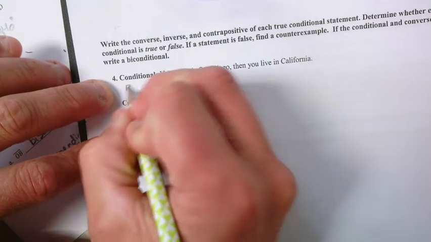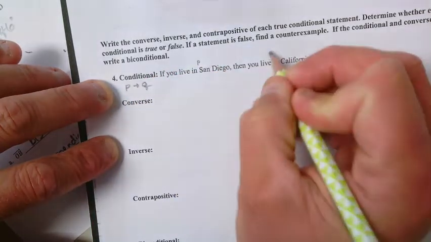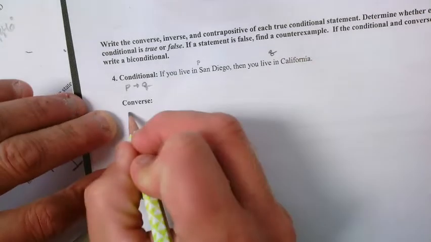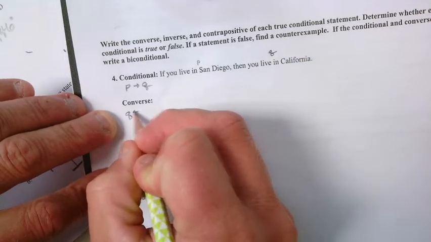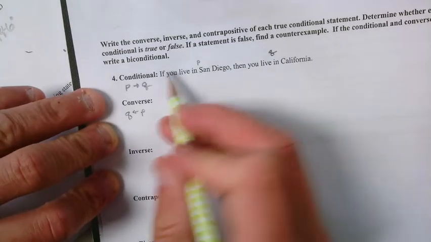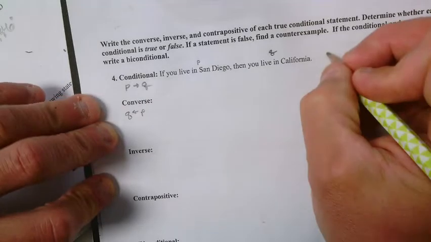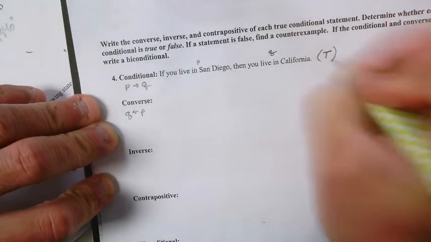Okay? So here's what's happening. Remember the conditional is written like this. Here's the P, here's the Q. The converse is the opposite. Q implies P. So we're going to switch this. So let's start with this. If you live in San Diego, then you live in California. Well, there's only one San Diego in the world, so I'm going to say this is true.